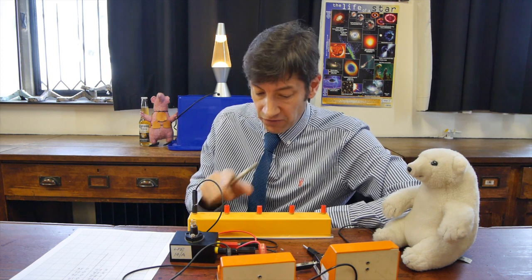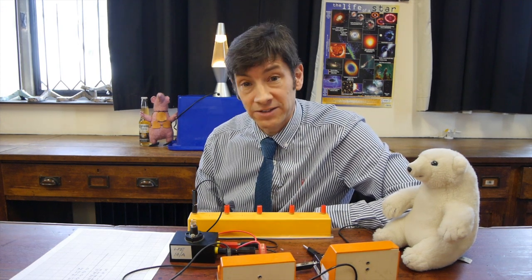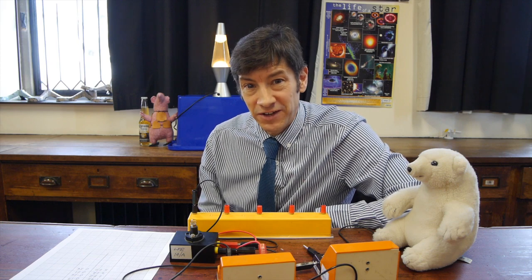Okay, so we've got some readings there for the potential difference across the lamp and the current through it for different potential differences. So what we'll do now is go away, plot a graph of that data and see what you get, and we're going to compare it to the fixed resistor.